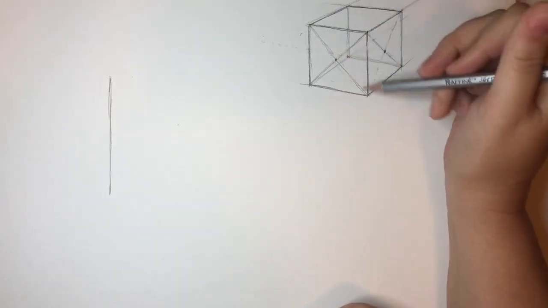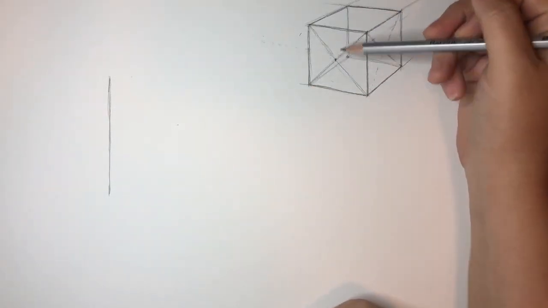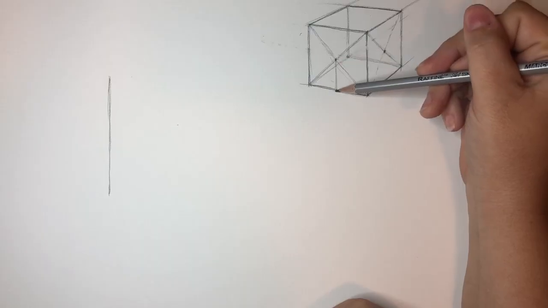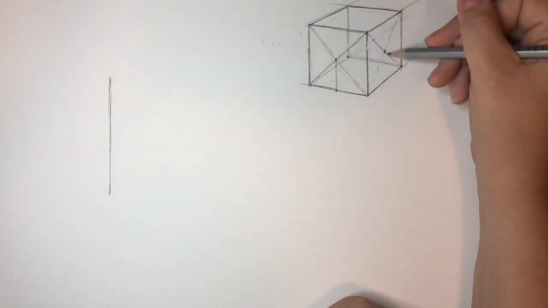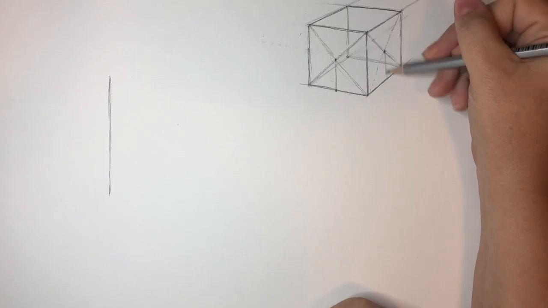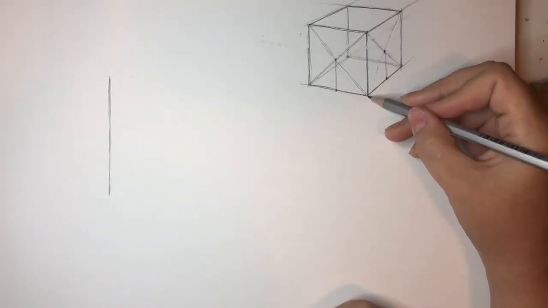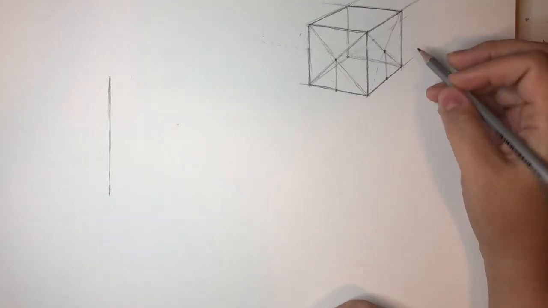Okay, so I X the plane. Then from that new center point, I drop a vertical line to the edge of my cube, and I do this on both sides. What I'm doing is finding the exact center of this angle.